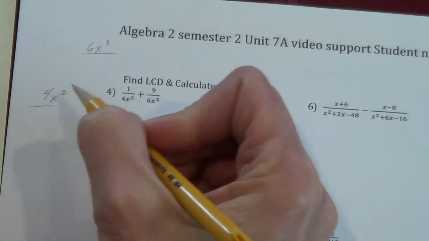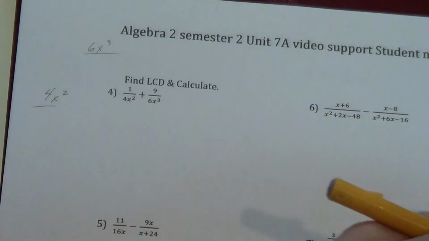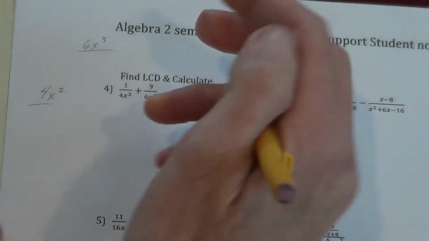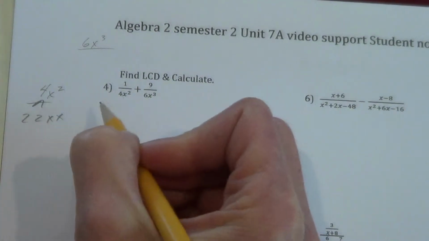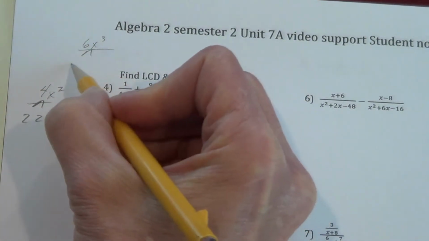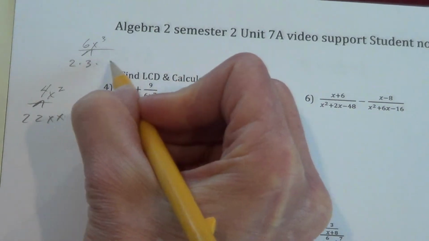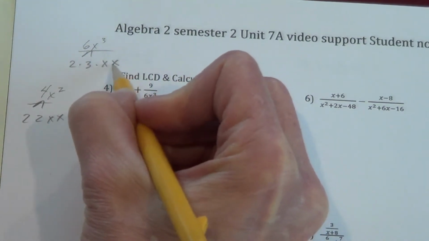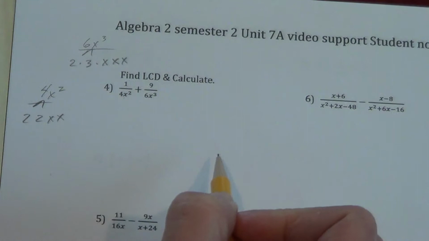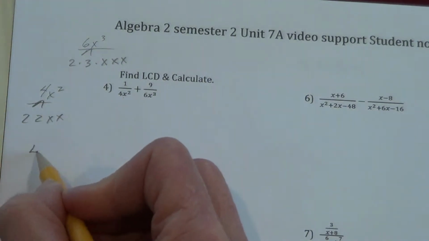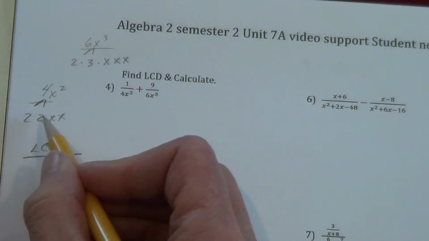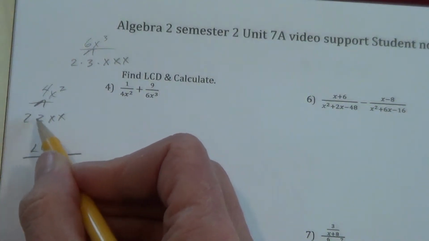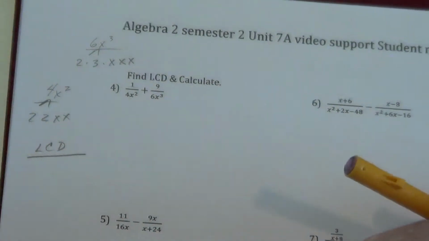So again, I just look at this like we're making an invite list for a party, and we break these down. 4 breaks down to 2 and 2, and then x and x. This breaks down 6x cubed to 2 times 3 times x, x, x. Okay, when we make up our party list, our lowest common denominator, we have to invite both of these two x's because they were individually on those lists, so they must be twins. They aren't the same person. You wouldn't list the same person twice in your list of contacts.